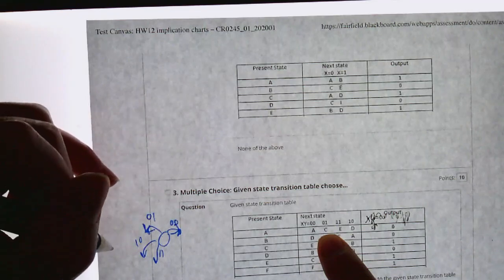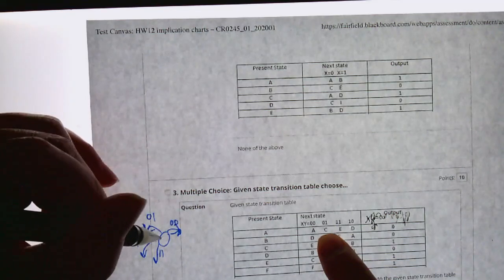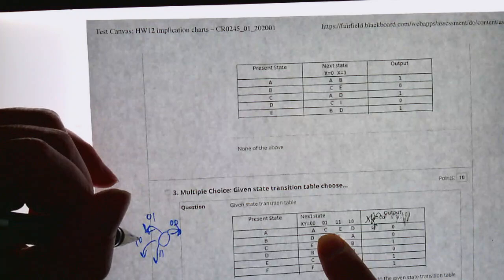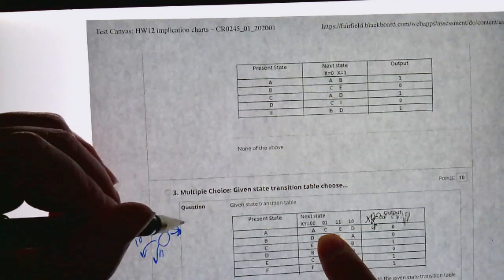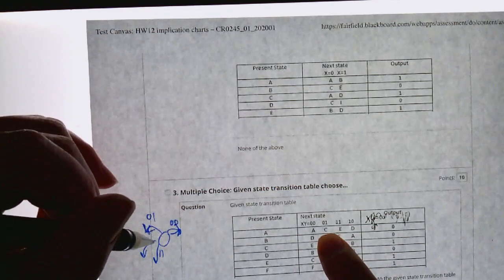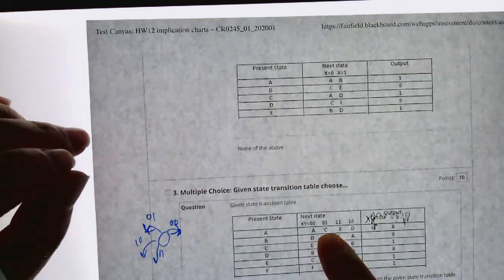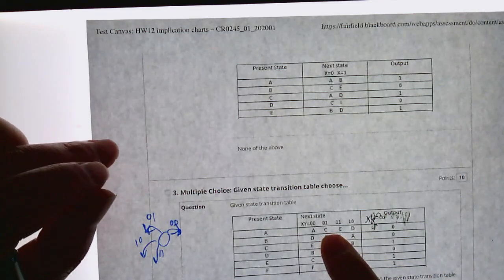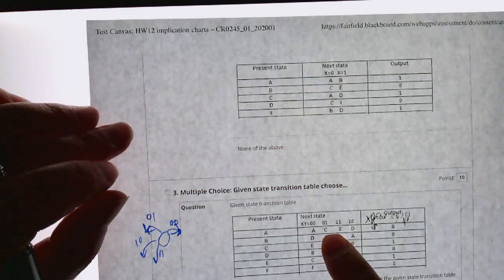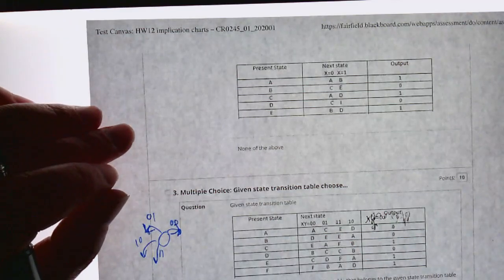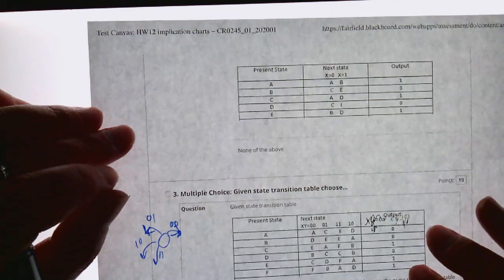If it's 1 variable, you need 2 exits. If it's 2 variables, you need 4. If it's 3 variables, you need 8 exits, 8 arcs. By that time, you should be using a computer program like Quartus to do your optimization for you. But we can still do these by hand.